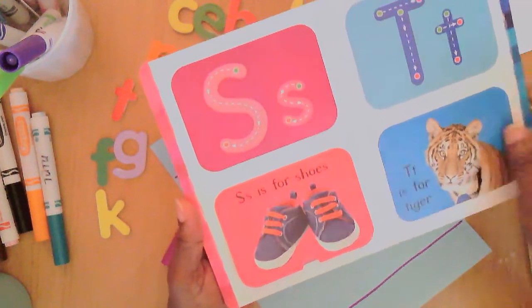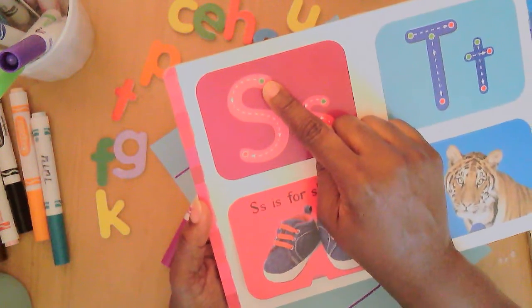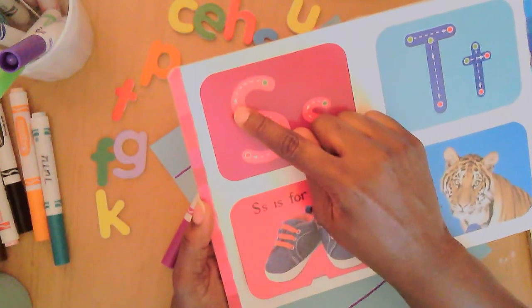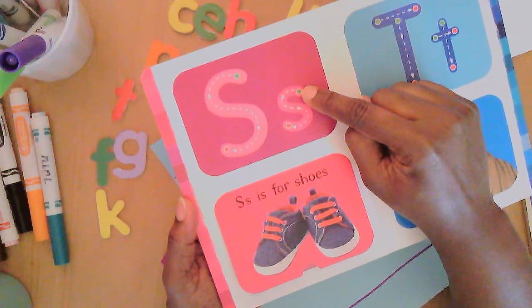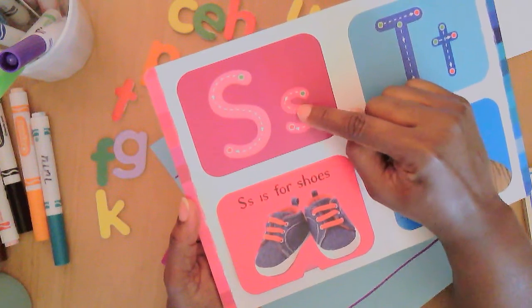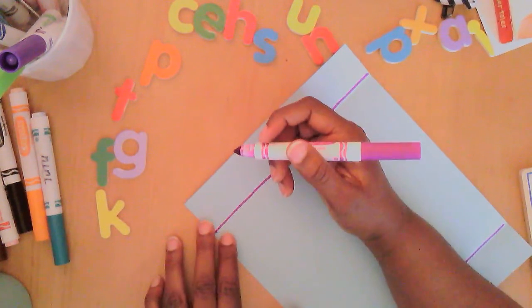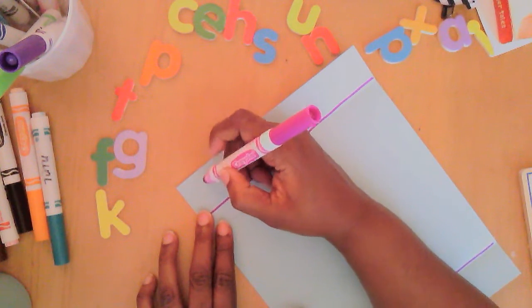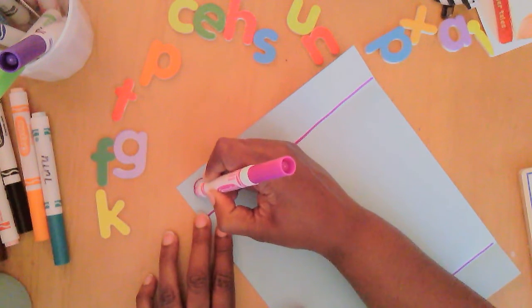So, now that we've seen this, it's a hint and a clue to show us what to do. We start at the top, curve back, curve forward, and stop. And the same thing for lowercase s. Curve back, and then curve forward, and then you'll stop. Let's go. Use a pencil, use a pen, use a crayon, whatever you're comfortable with. I'm using a marker. Start at the top, curve back, curve forward.